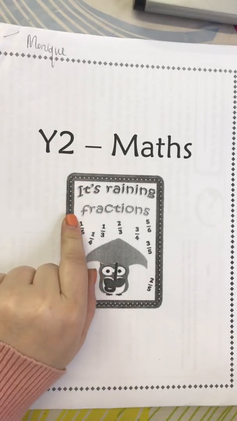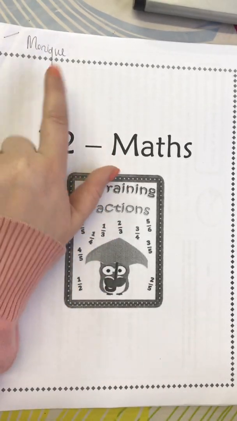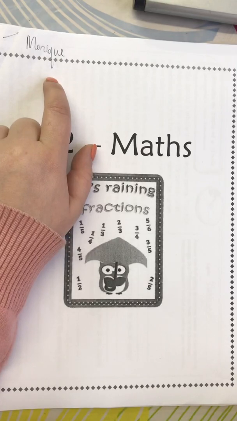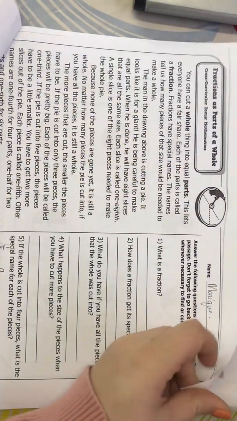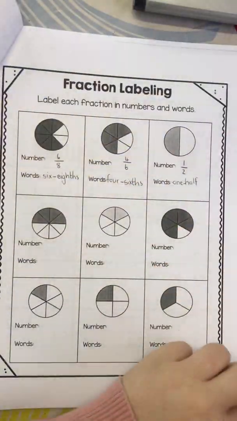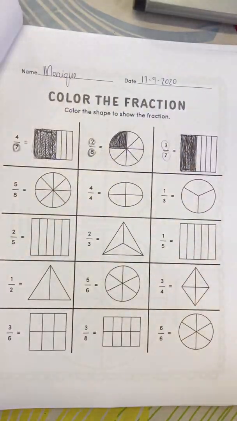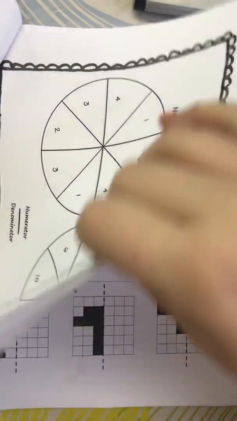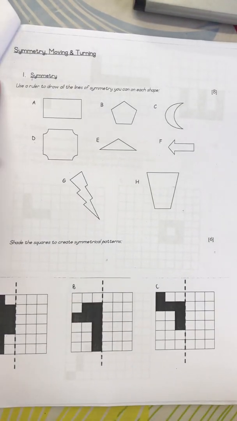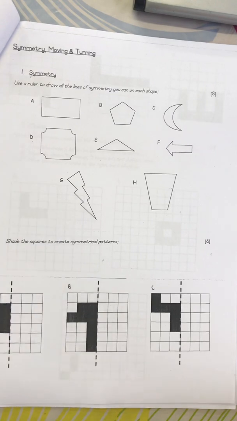So here we go. We are going to page together. We are with your maths activity packet. Maths booklet, please make sure to write your name if it's not already written. And here we go. We are paging 1s, 2, 3, 4, 5, and here we are. This is our quiz, symmetry, moving and turning.